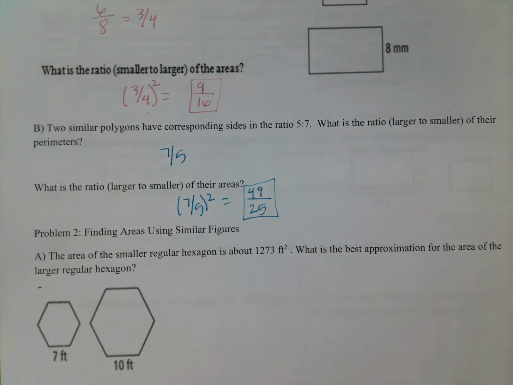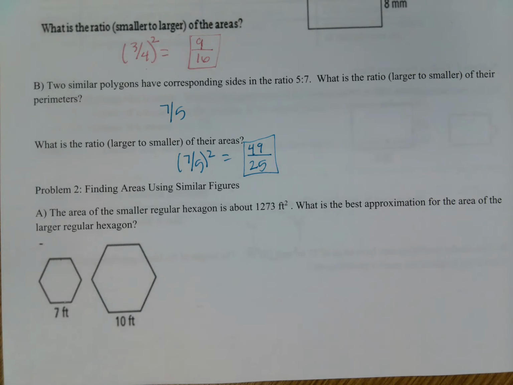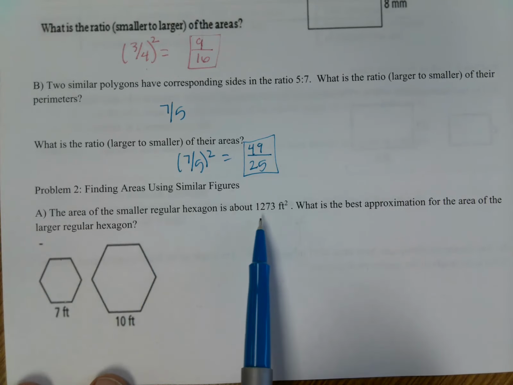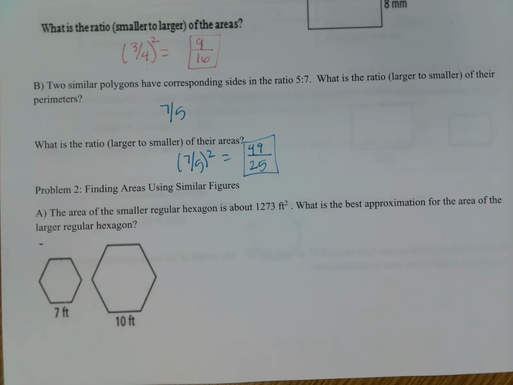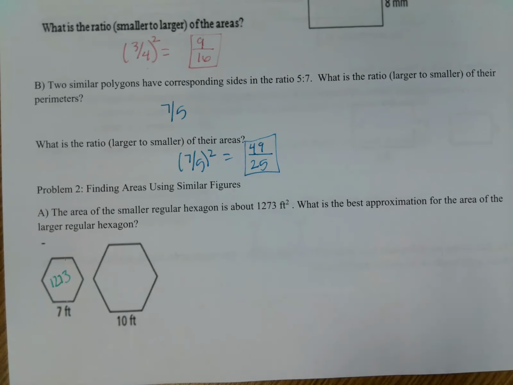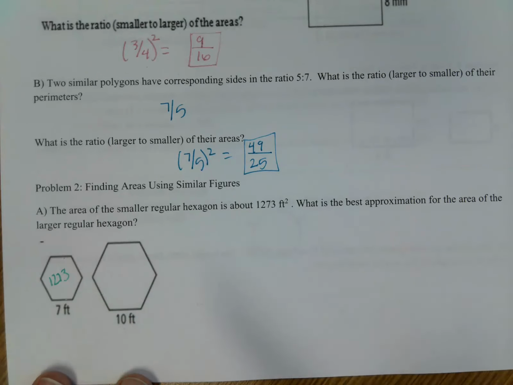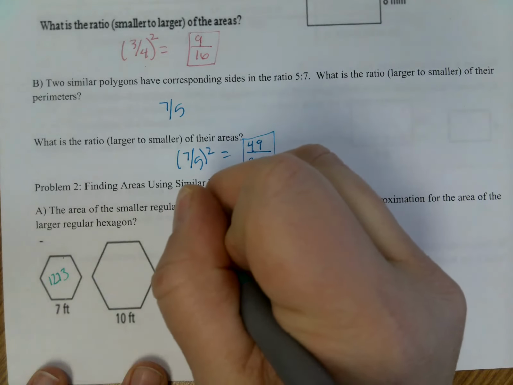Now we're going to actually use this information to help us solve equations. It's already telling us that the area of the smaller hexagon is 1,273. So I'm going to write that inside my hexagon. It's asking what's the approximate area of the larger one. It's already telling us that these are similar figures. So now I know my perimeter ratio.